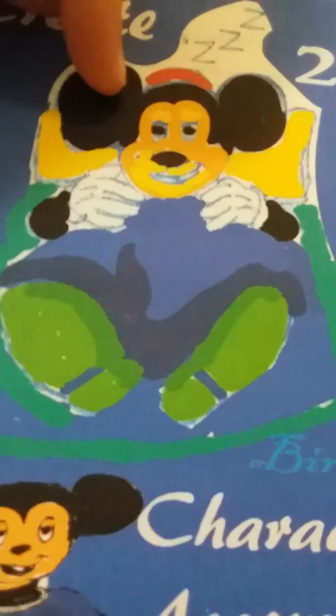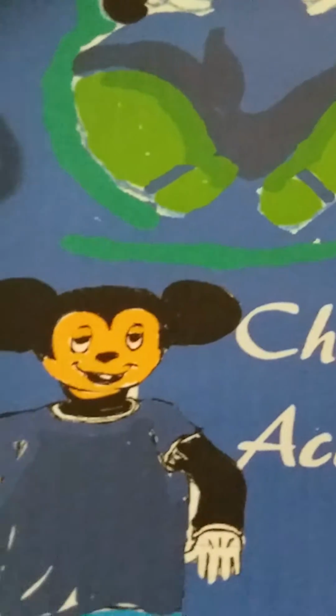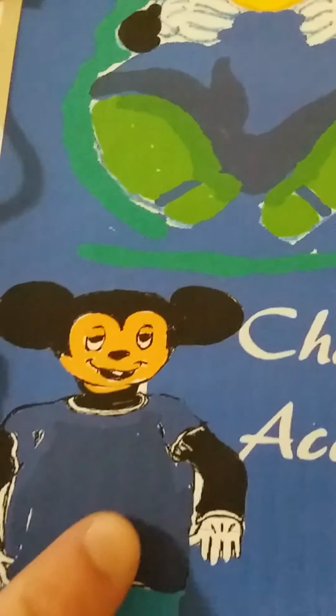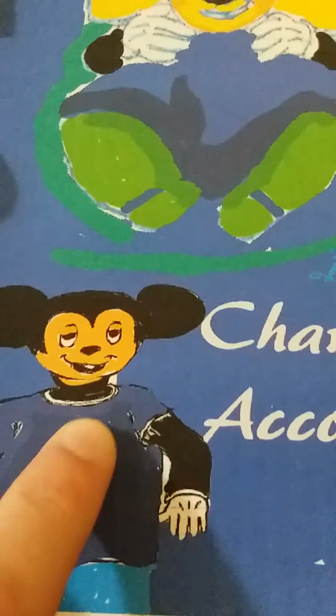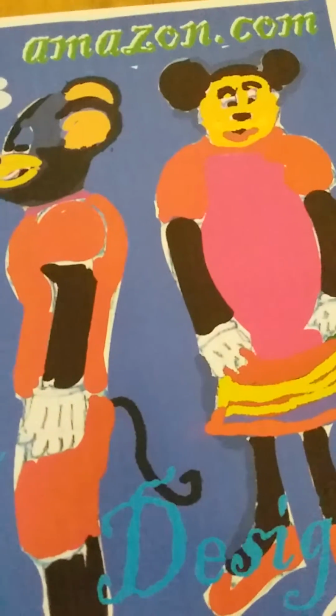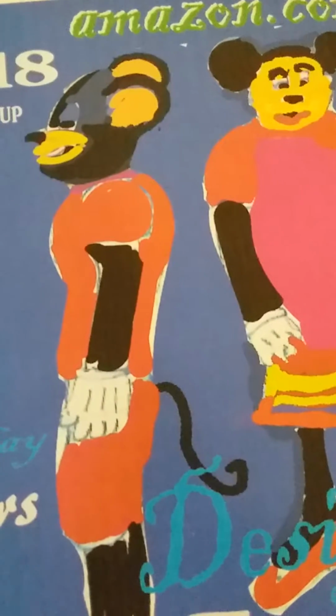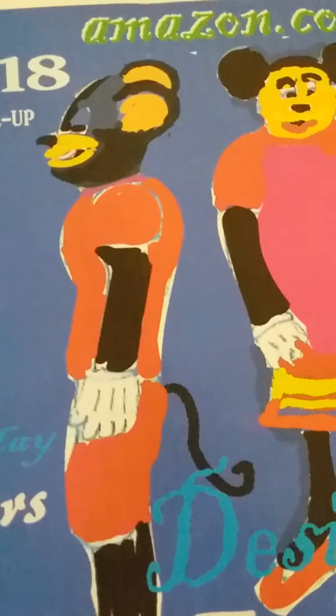These characters were mouse characters that I designed, as well as a character related to Mickey Mouse, let's say the cousin of Mickey Mouse, and maybe a few of the other family members, like Goofy and all the other Disney characters.